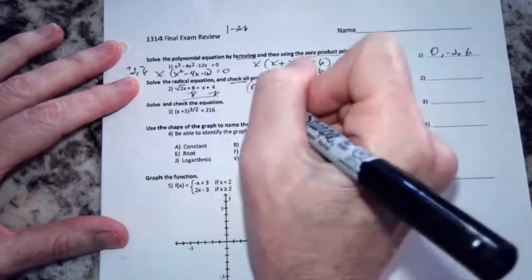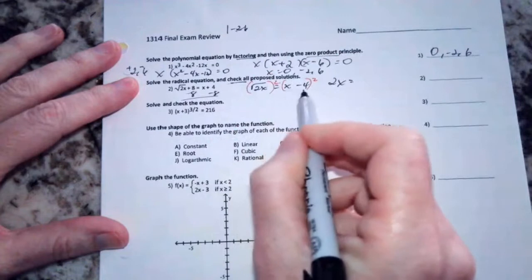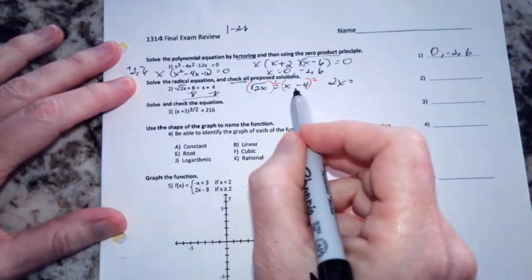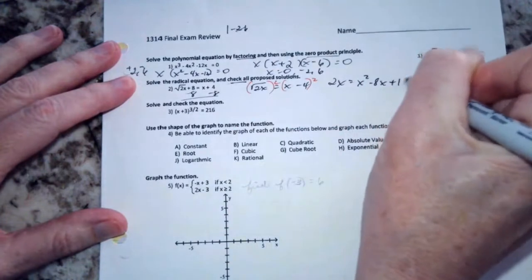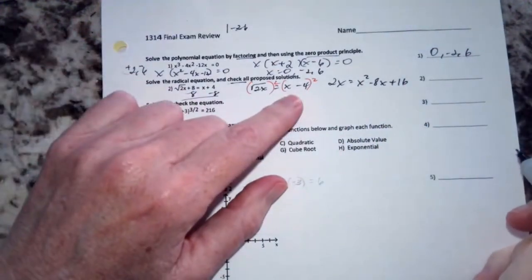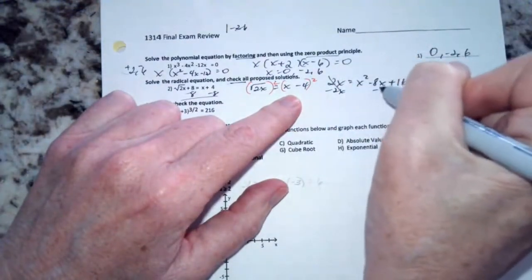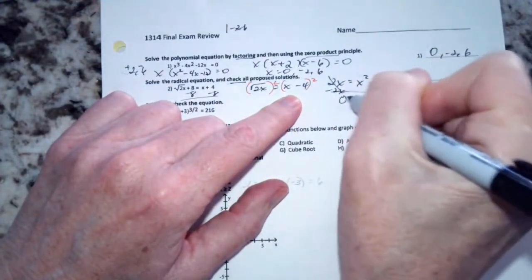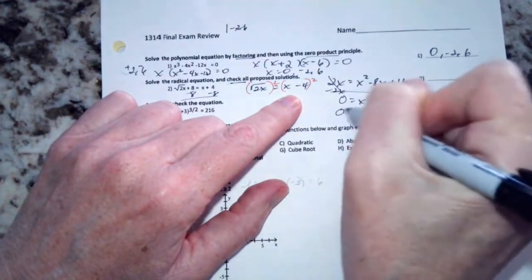Unsquaring and squaring cancel each other out, so we end up with 2x there. Squaring this, that's a binomial, x minus 4 times x minus 4 gives you this. I saw that most of you could handle that squaring of a binomial on the test, on the 4th test. Move this 2x over, minus 2x, and we get 0 equals x squared minus 10x plus 16.